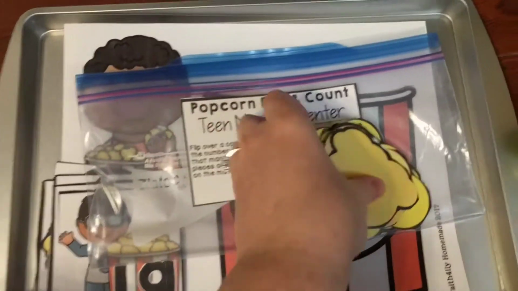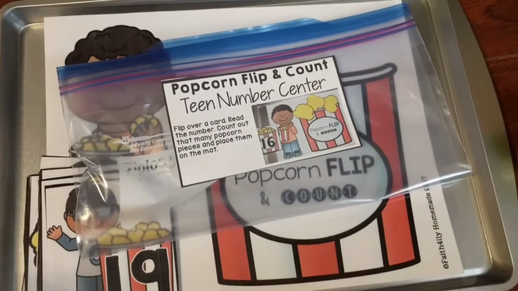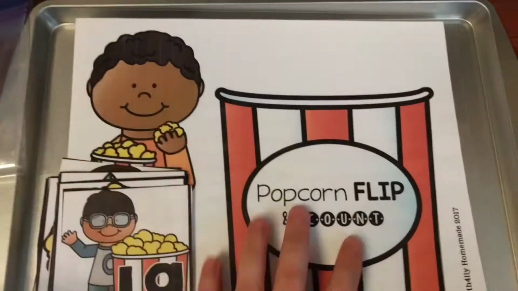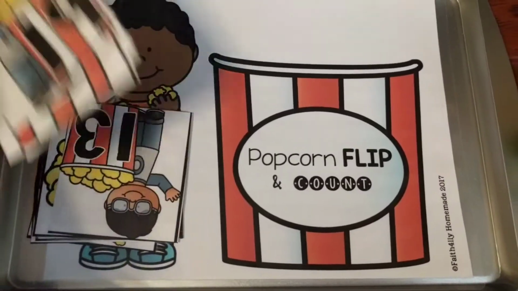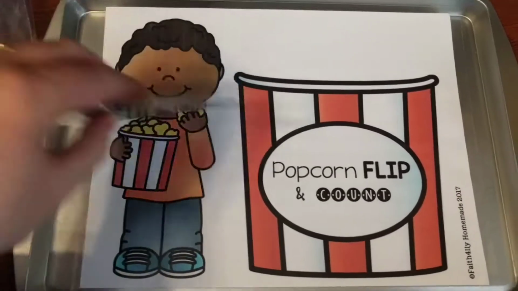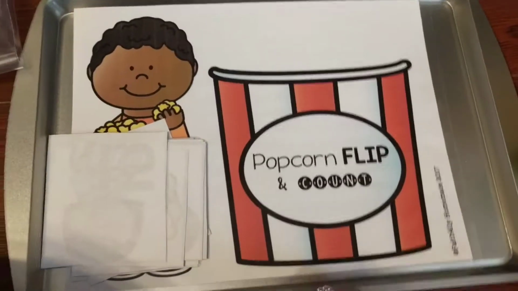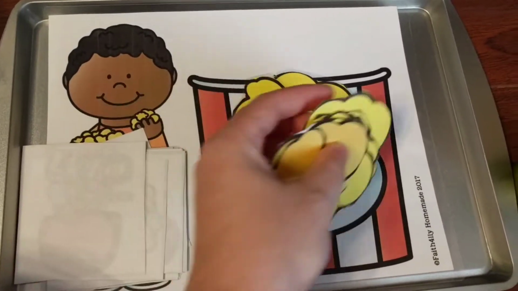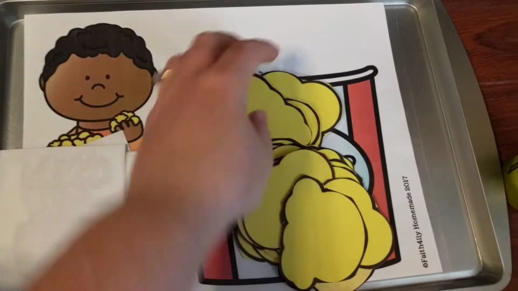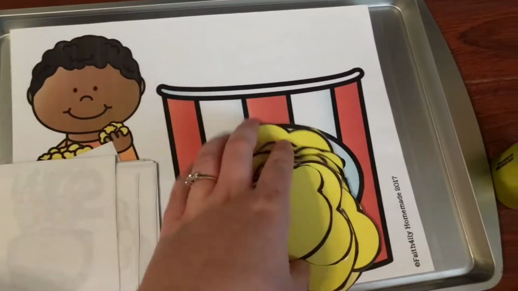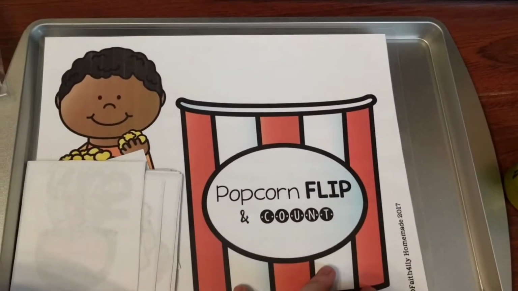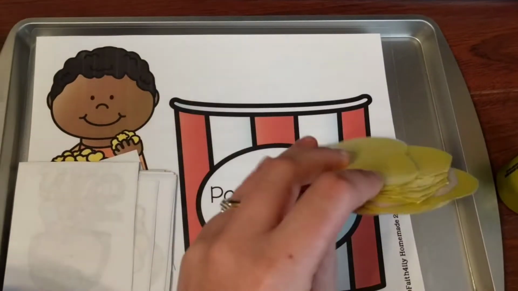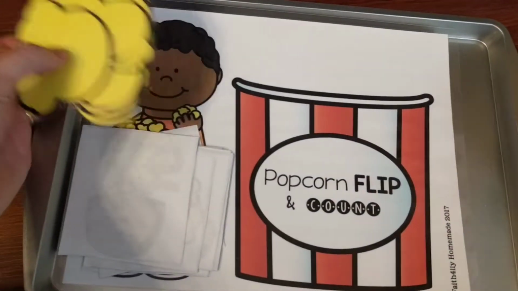Okay, the next one is Popcorn Flip and Count. And it comes with this mat and these number cards that you're going to flip over. And then it has the popcorn pieces. Now you can use the popcorn pieces, or you could even use real popcorn if you wanted to. If you popped a bag of popcorn, that would be fun to use with this activity center as well. But it also comes with the pieces in case you don't have real popcorn that day.